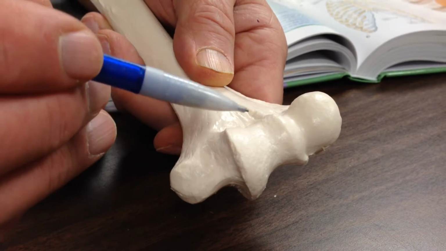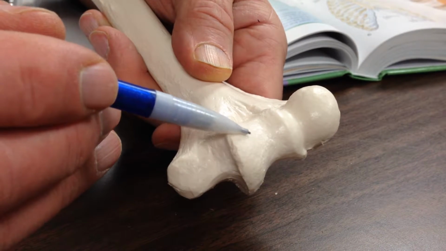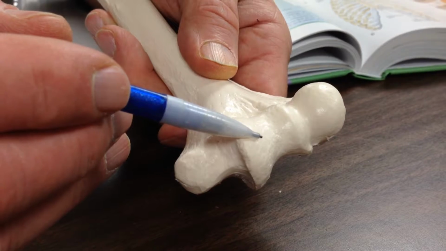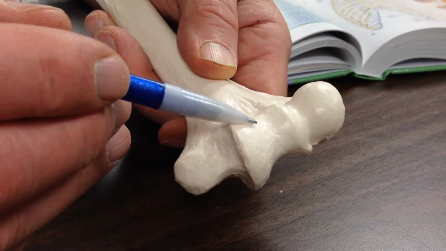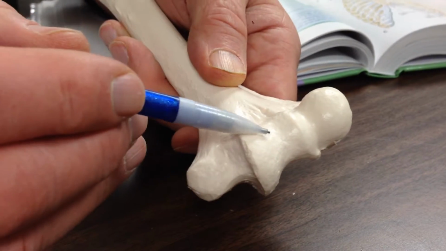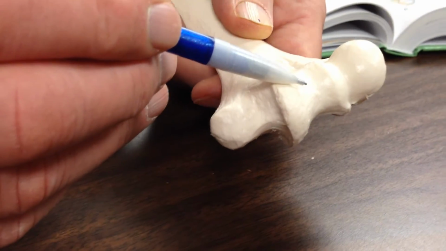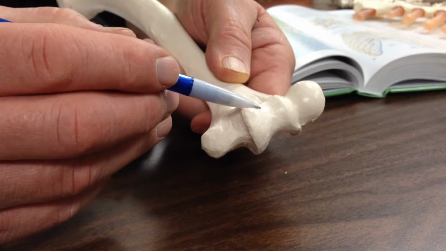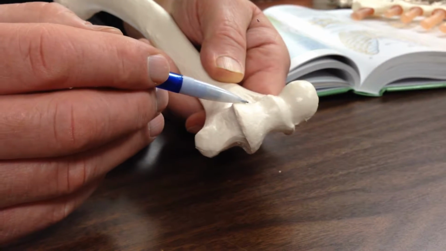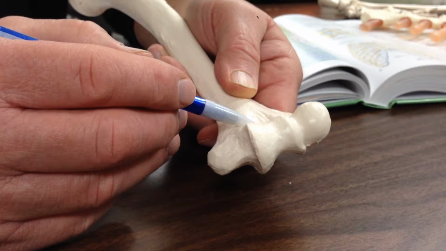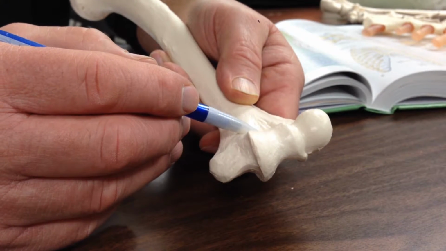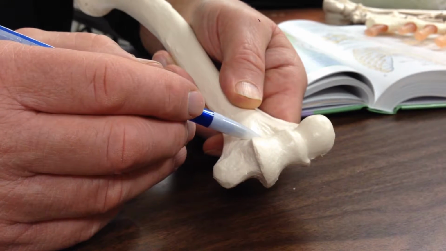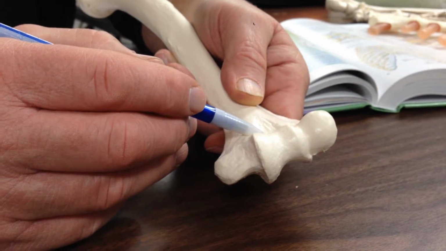On the medial side is the trochlea, and this is the distal medial side. This is for the connection of the ulna, which is on the little finger side of the forearm. Again, when this is flexed, it has a fossa called the coronoid fossa, and the coronoid of the ulna will fit into that fossa.